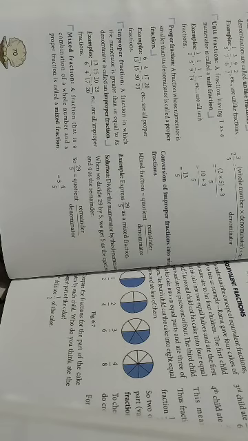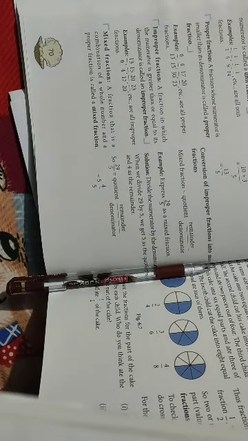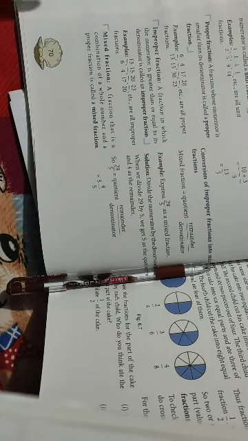Next, proper fraction. This one is important. A fraction whose numerator is smaller than its denominator is called a proper fraction. If you read the definition, it will be easy for you to understand. The numerator should be less than the denominator. If the numerator is 5, the denominator should be greater than 5.